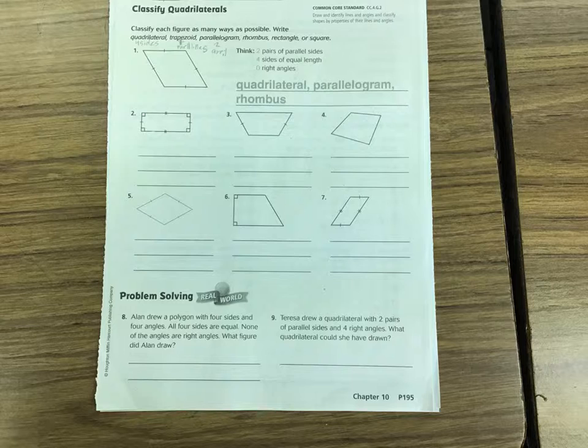Rhombus is, what's the clue for rhombus, everybody? All equal sides. Good. And it's a parallelogram. And then rectangle has 2 pair of parallel sides, so write that. And then it has all what kind of angles? Right. Yes, good. All right angles. And that's all for rectangle, so write that real fast.